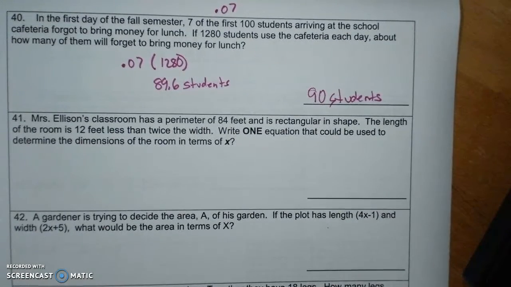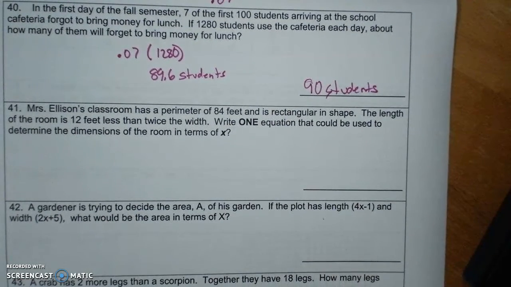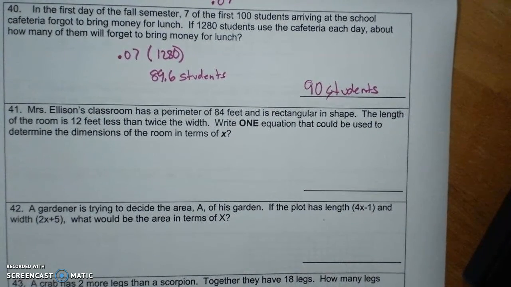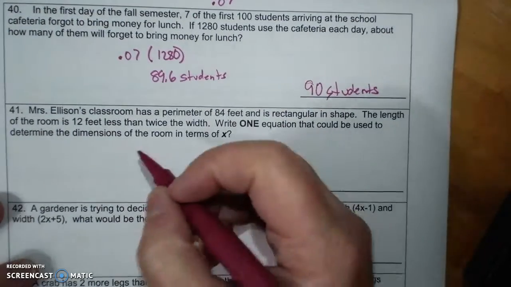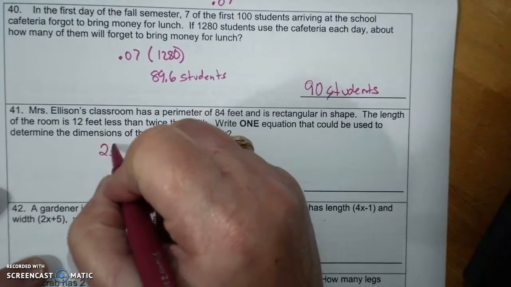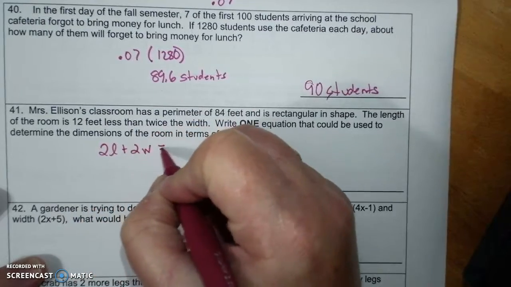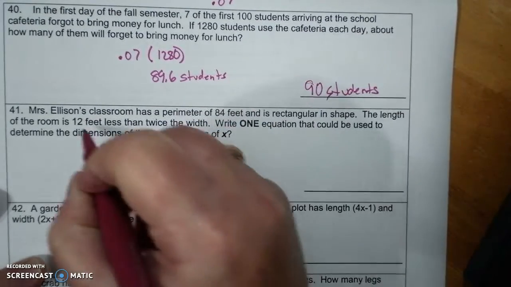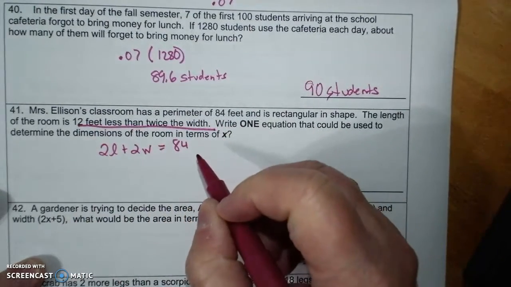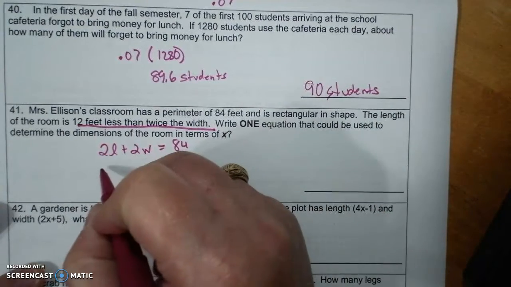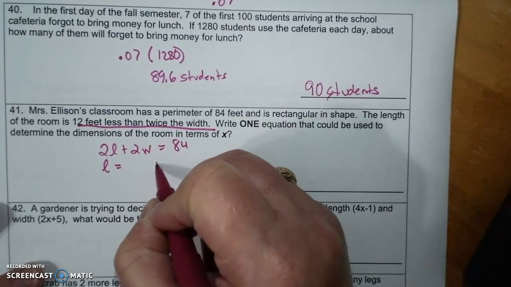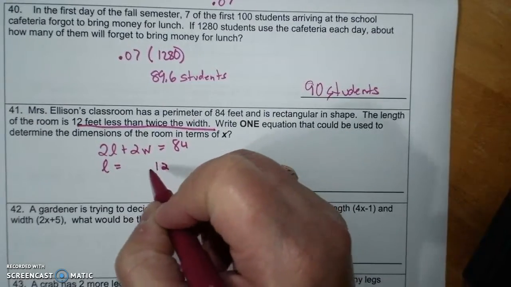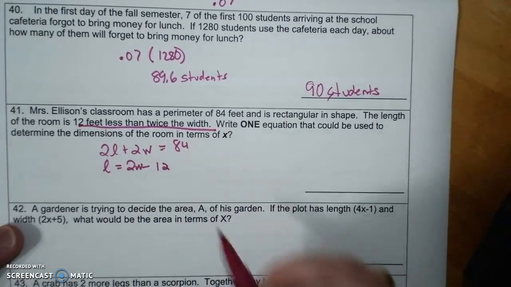Mrs. Ellison's classroom has a perimeter of 84 feet and is rectangular in shape. The length of the room is 12 feet less than twice the width. So 2L plus 2W equals 84. The length is 12 feet less than twice the width.